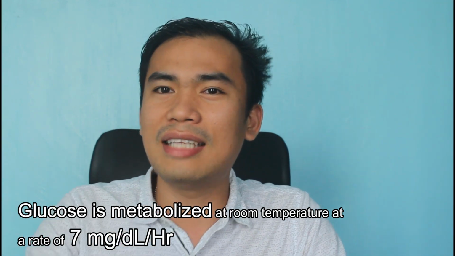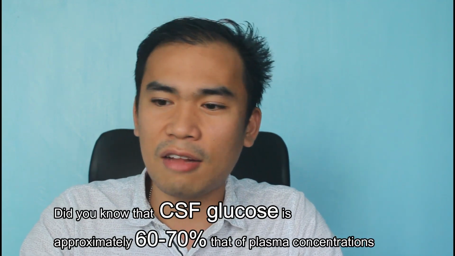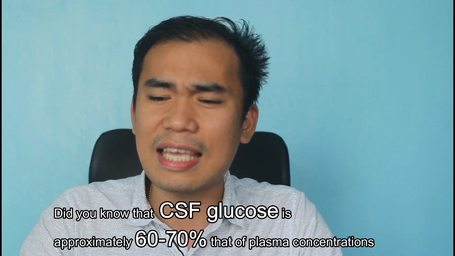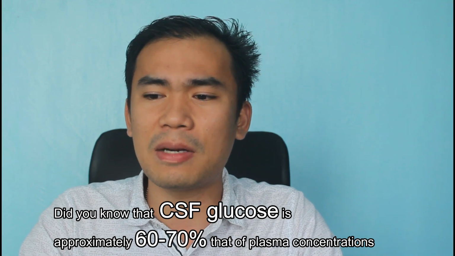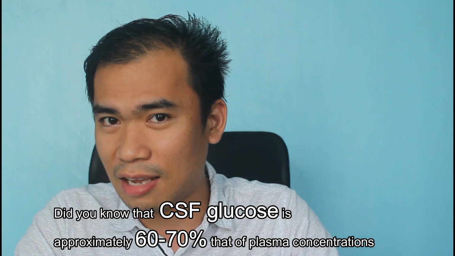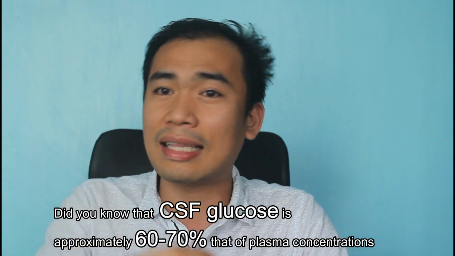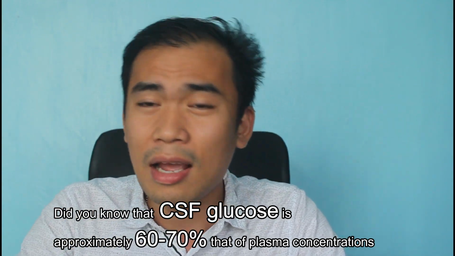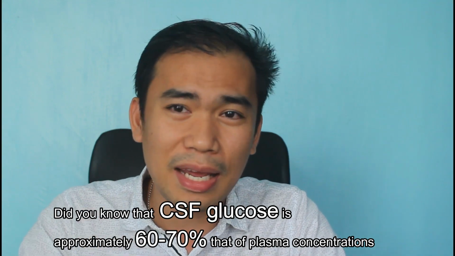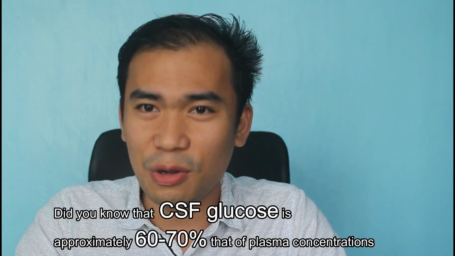Did you know that CSF or cerebrospinal fluid glucose is approximately 60 to 70% that of plasma concentrations? Why? Because our brain needs a lot of glucose.